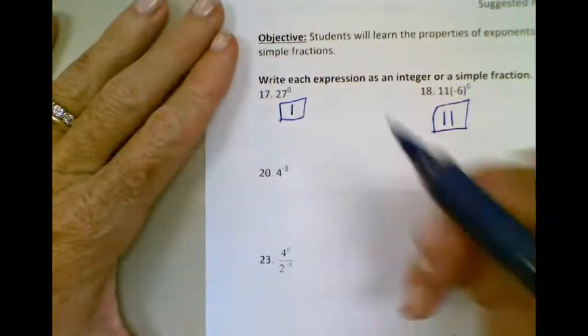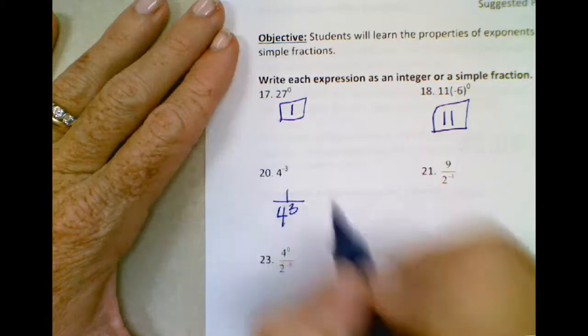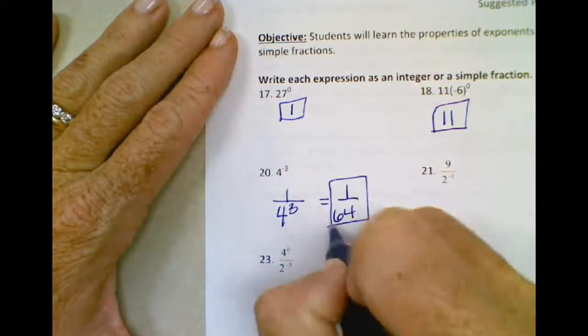So 4 to the negative 3rd, as soon as I see a negative exponent, it means put it down in the bottom and make it positive. You would have a 1 on top. So your answer is 1 over 64.